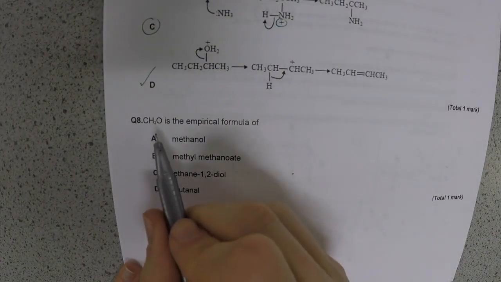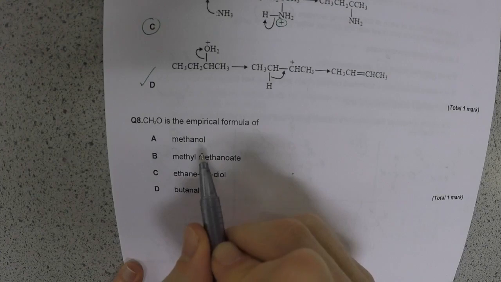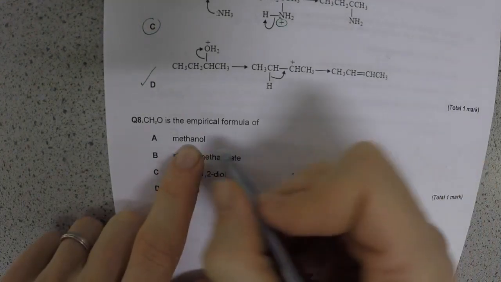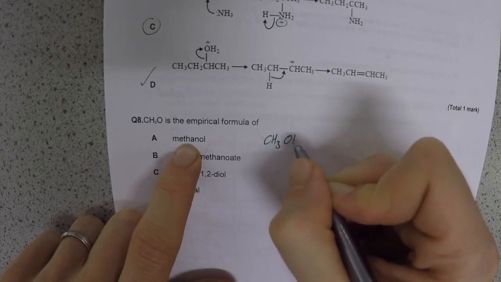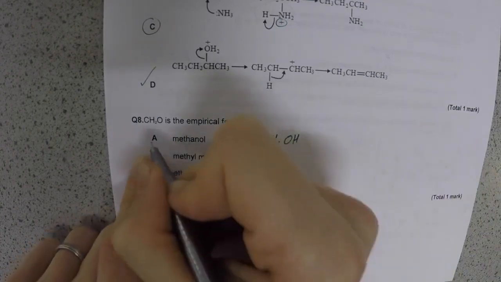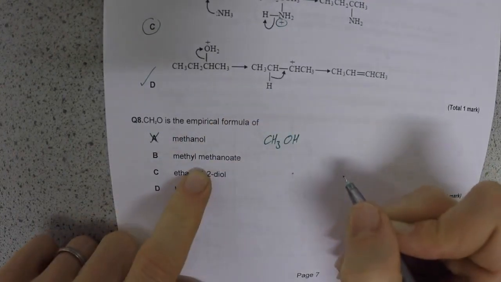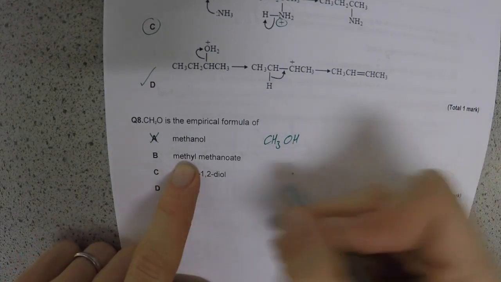Lastly, CH2O is the empirical formula of... All right, let's just write these out. Methanol, CH3OH. No. Oh crikey, methyl methanoate. Right, here we go.